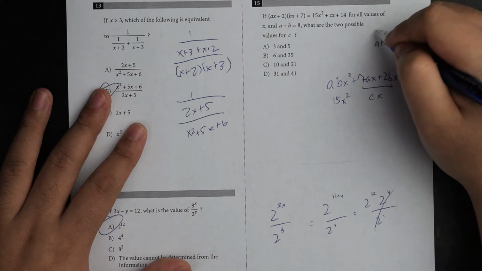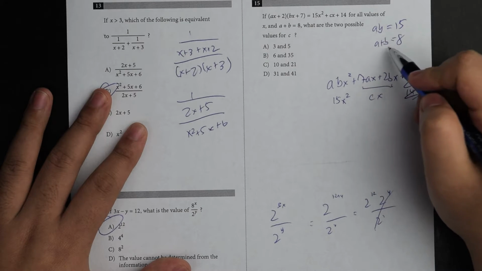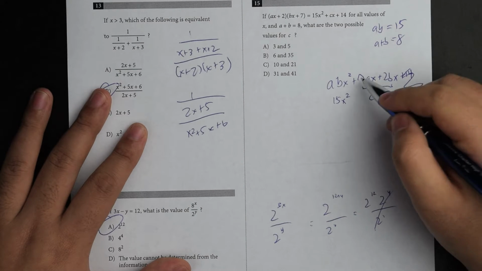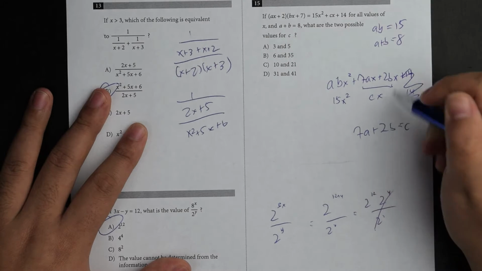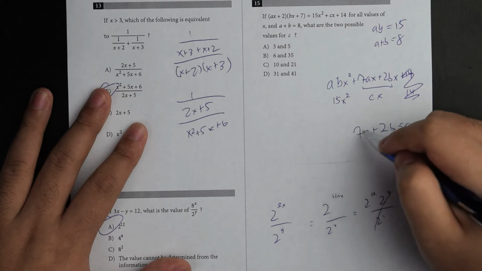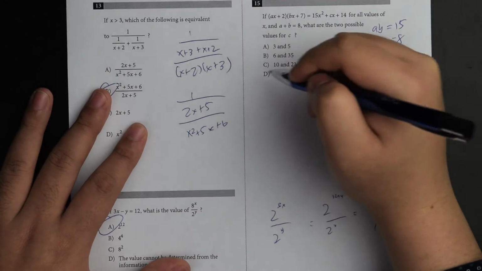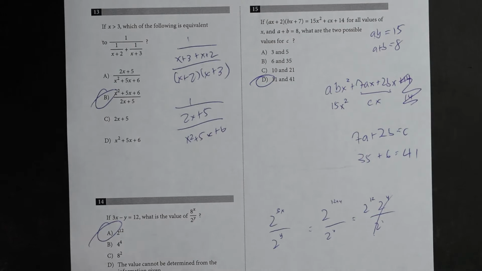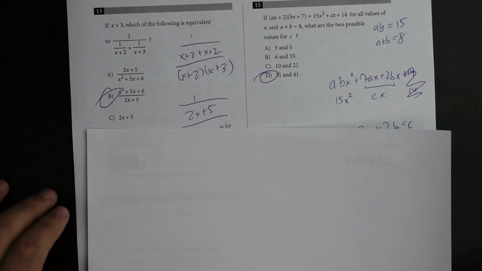Okay, well, that means ab equals 15. That means 5 and 3. Okay, so that means that if I want to plug into here, I also know that 7a plus 2b equals c. So let's say 5 and 3. 7 times 5, 35. 3 times 2 is 6, equals 41. Okay, I see 41. So I was able to solve 15, and now I'm going to explain to you how I was able to get the answer D for number 15.